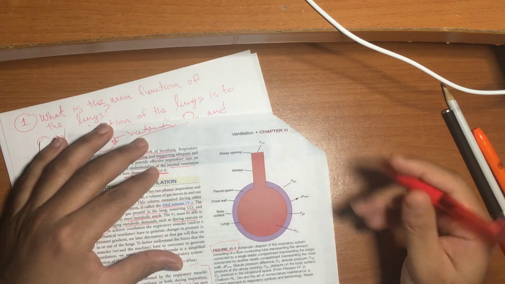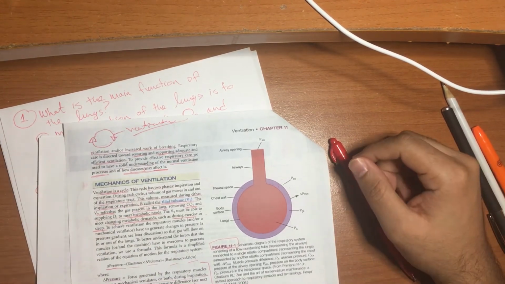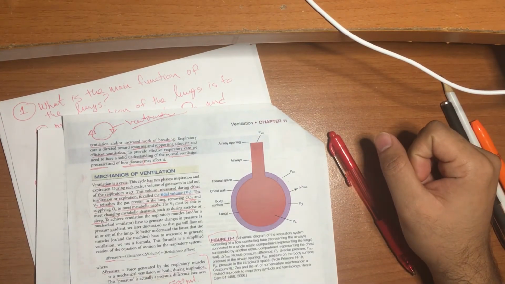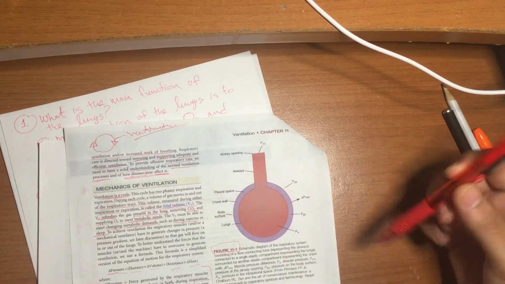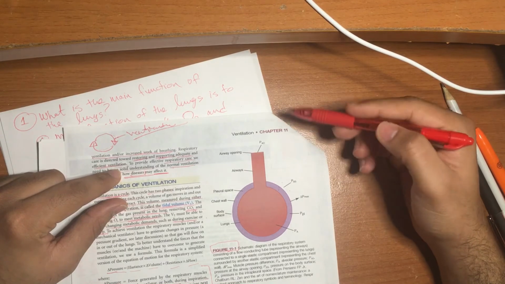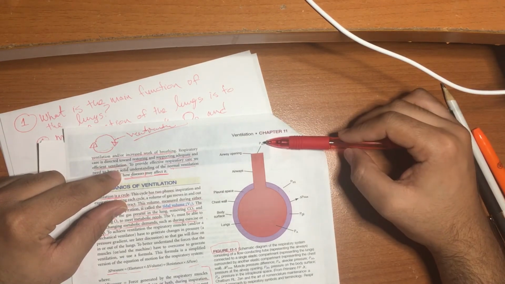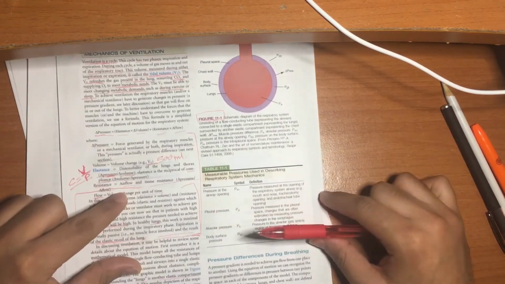I wish I had a balloon. I can explain it better with a small balloon, but hopefully next time I'll get a balloon to explain it better for you guys. But I'm gonna try to do my best to make you understand this.